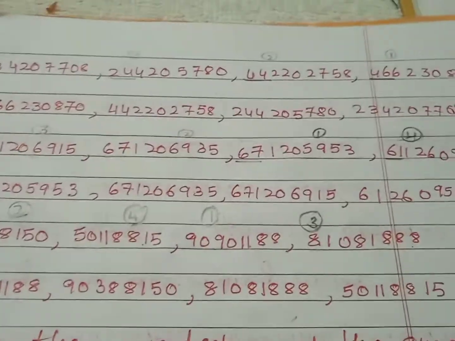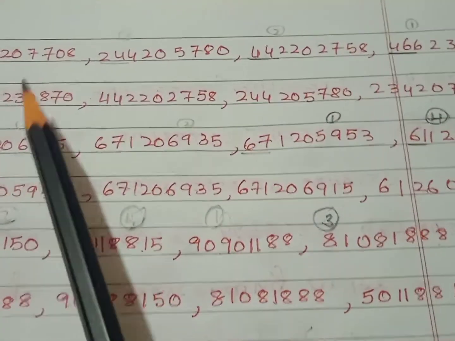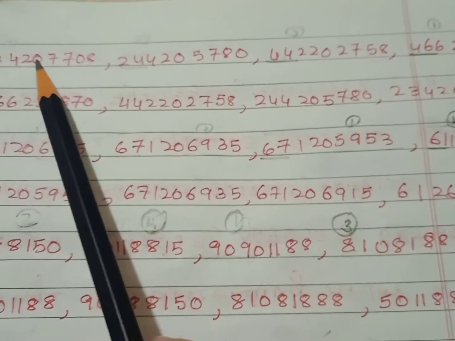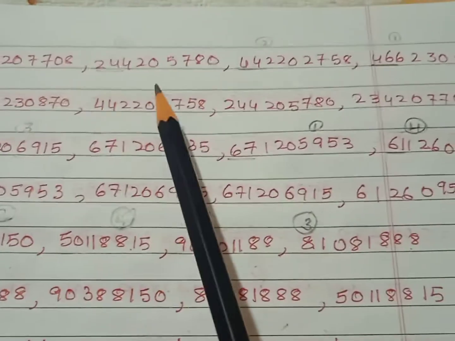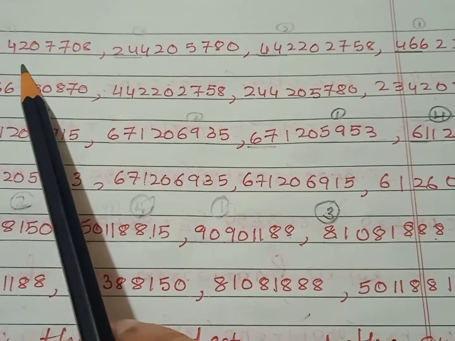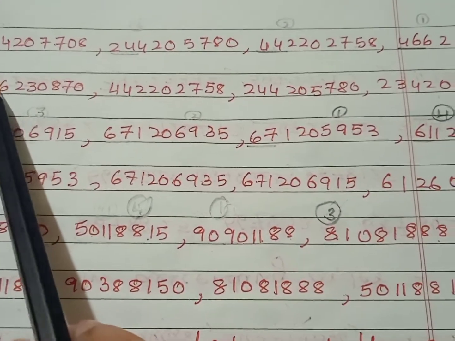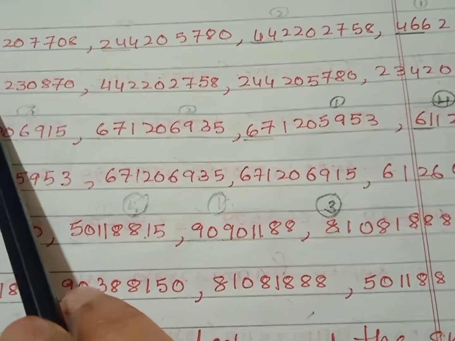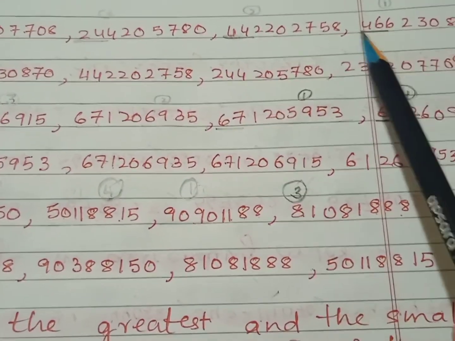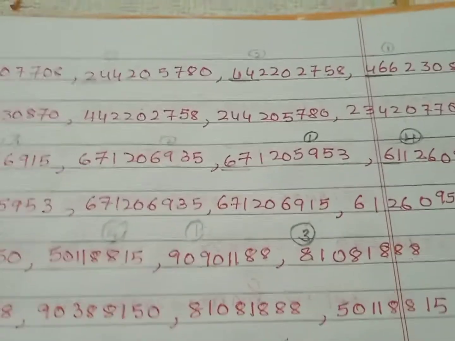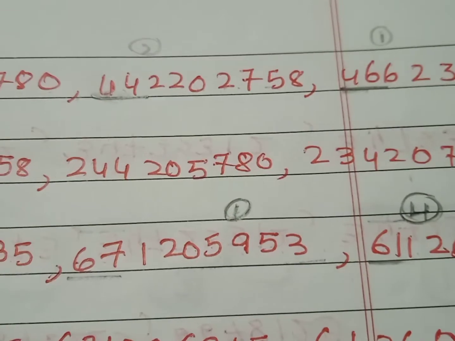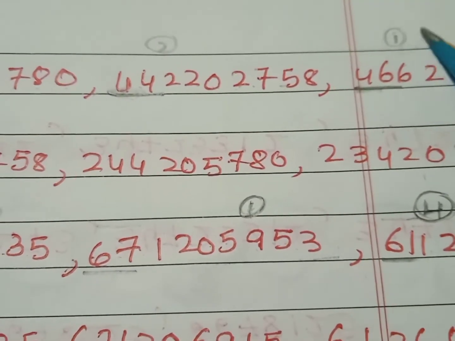Now we come to number C of question number 4. So the numbers are here. All are 9 digits each. Okay. Now let us see if the first two digits might be the deciders. Yes, I think it is so. So here we have 23, here 24, 44, and 46. Now you only decide which one is the bigger. Yeah, your guess is correct. 46 will be the biggest one. So we mark 1 here.